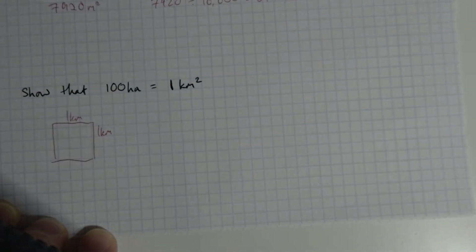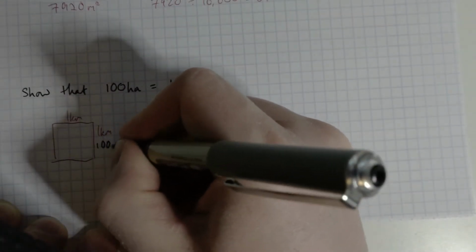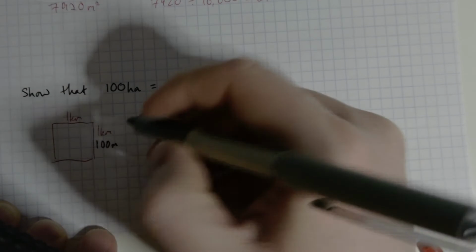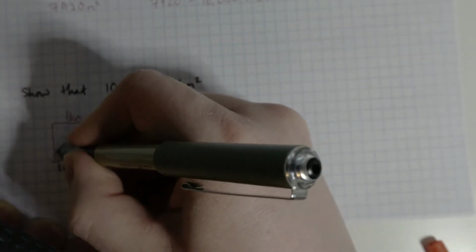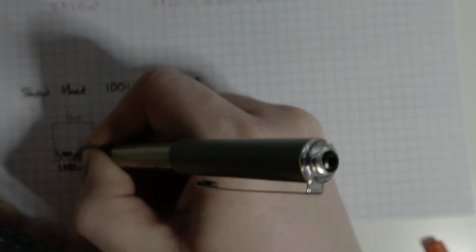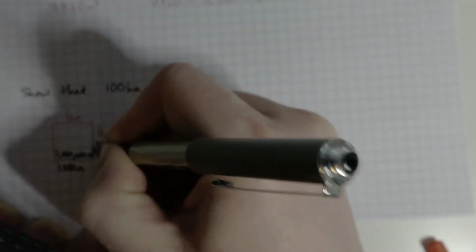And in meters, that's 1,000 meters by 1,000 meters. 1,000 times 1,000 is 1,000,000. So this is 1,000,000 square meters.